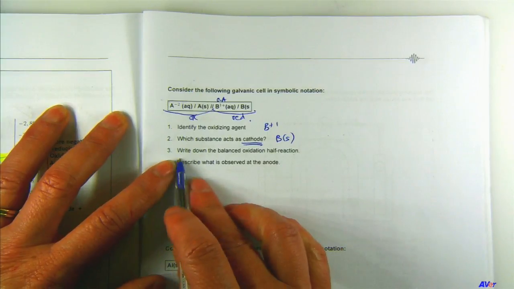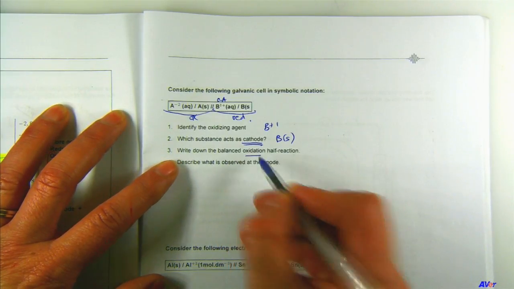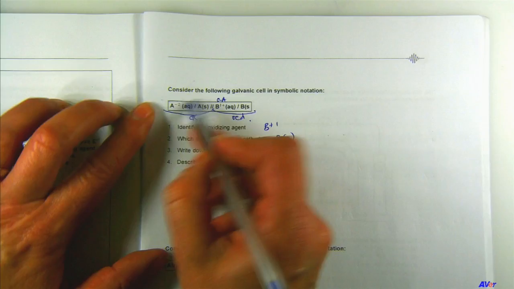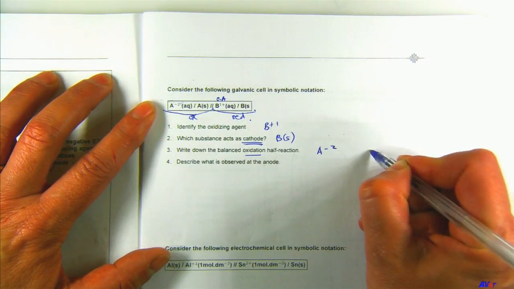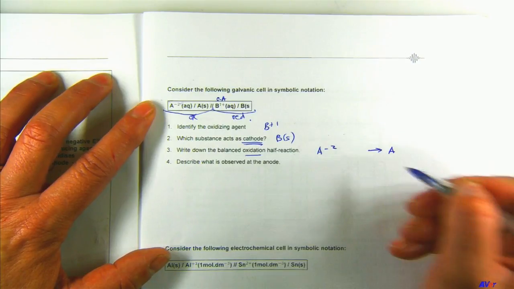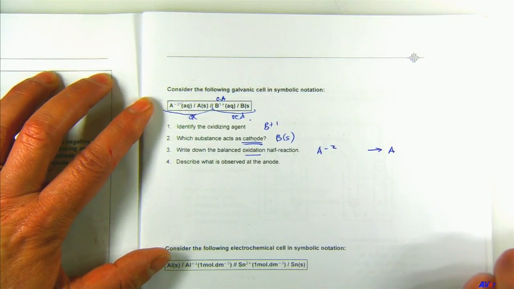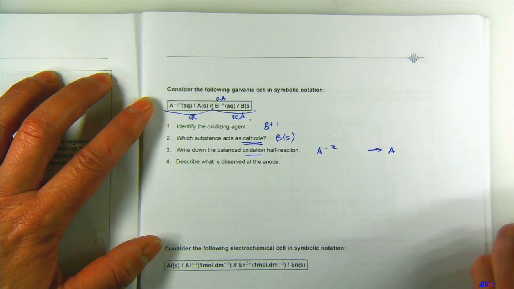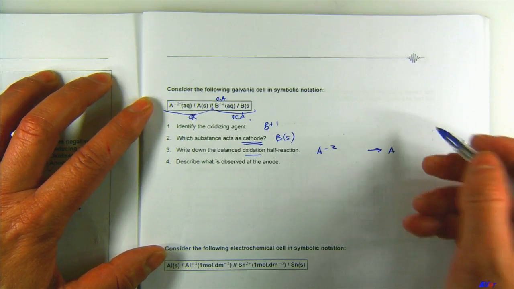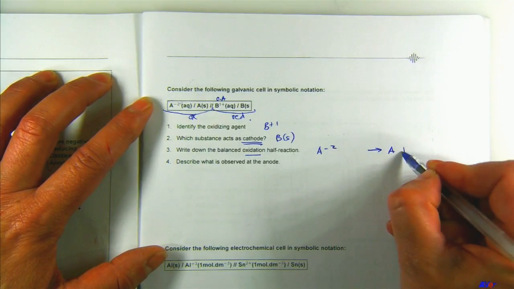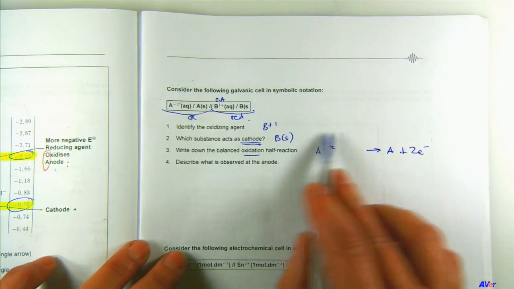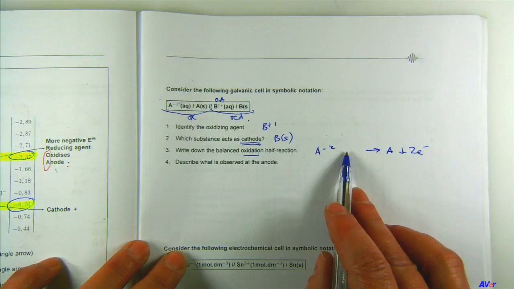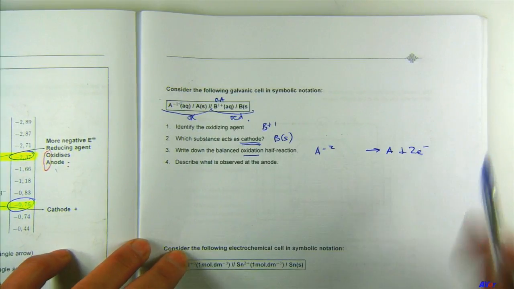Next one. Write down a balanced oxidation half reaction. Oxidation is the first part. So it should start out with A2 minus. It should end up as A without a charge. Which side should the electrons go? To the left or to the right? To the right. Total charge on the left-hand side is negative. Total charge on the right is also negative.